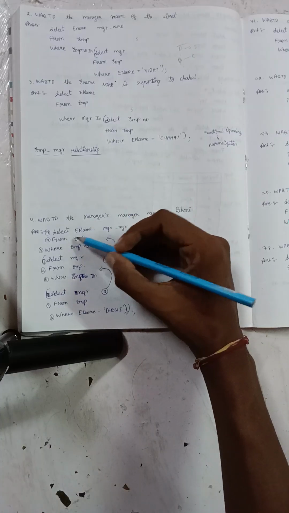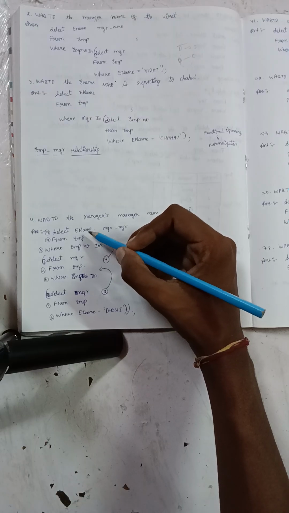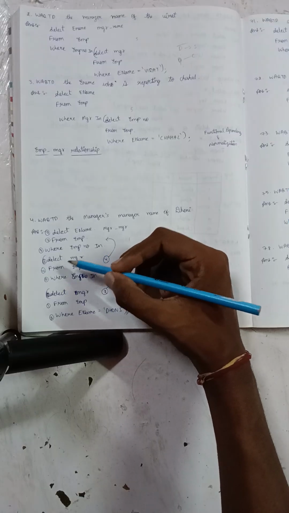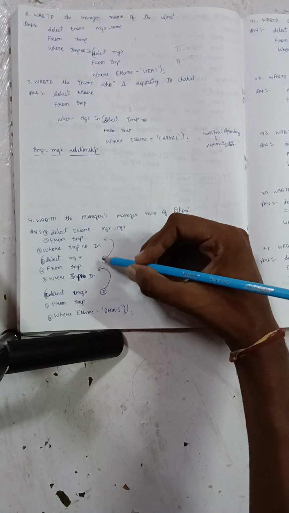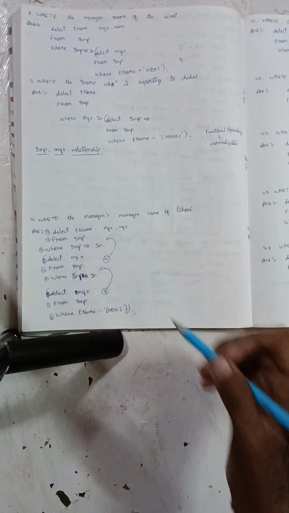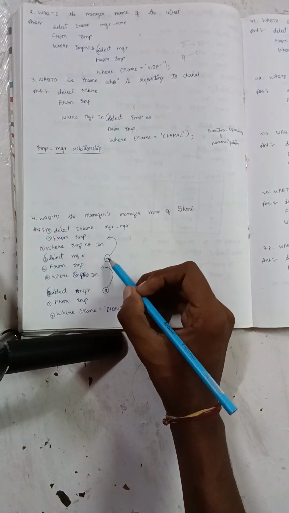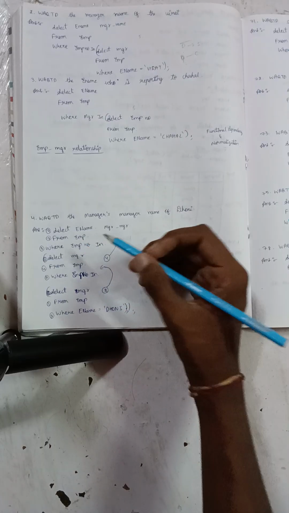After that, select E name. I want the E name, so the manager's name. So select E name from EMP where employee number in, so that we will get the employee number who has 4, and whose name will be displayed.